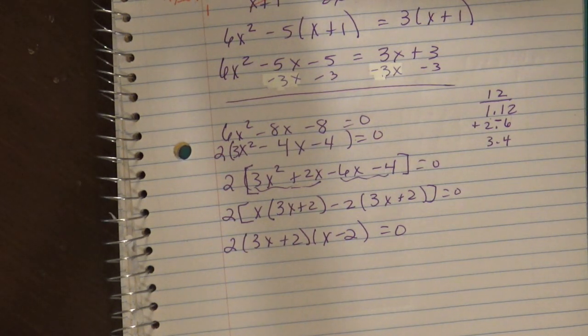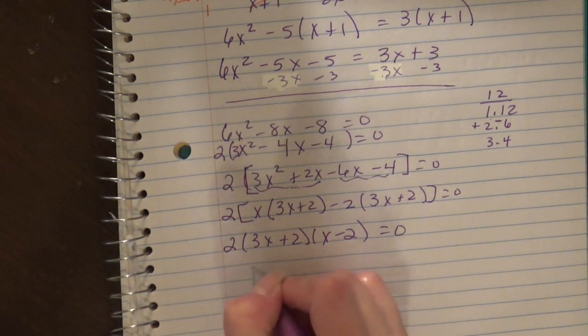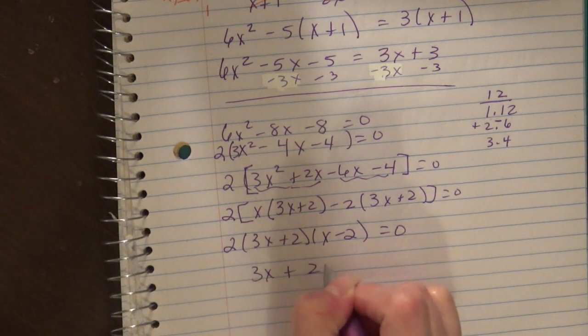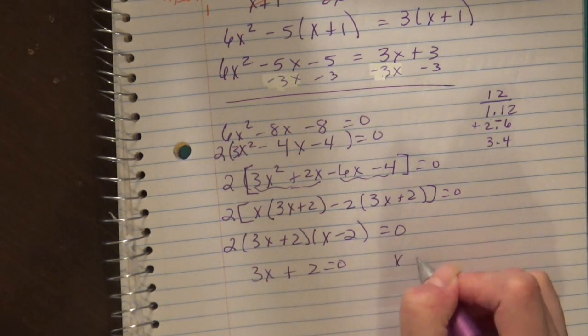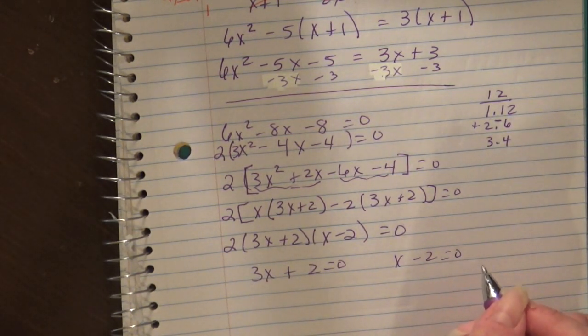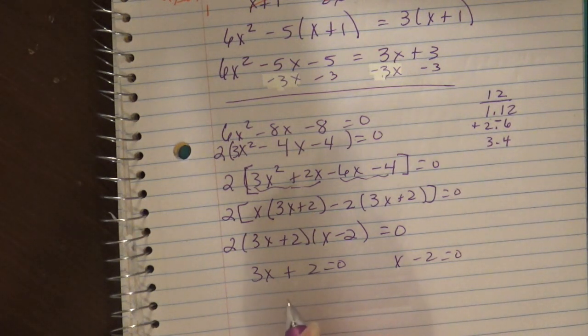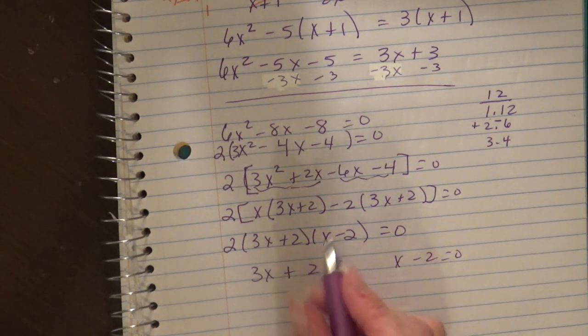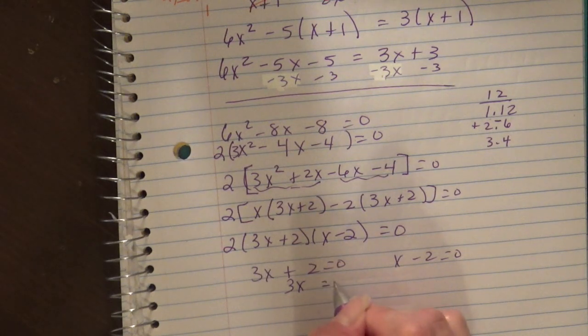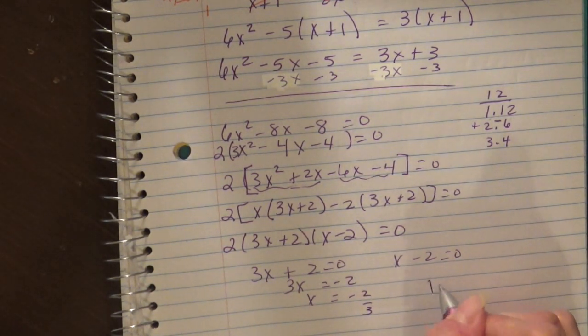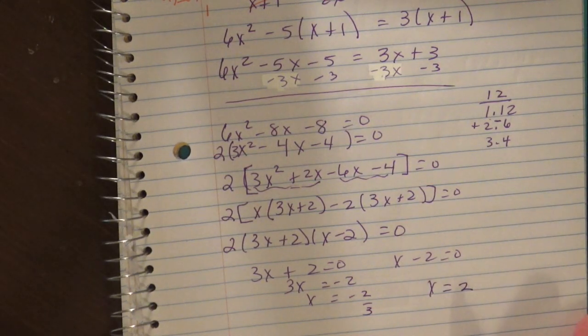At this point, you're going to set these factors equal to 0. So you've got 3x plus 2 equals 0. Or x minus 2 equals 0. And I'm going to subtract 2, divide by 3. X equals -2/3, and x equals 2.